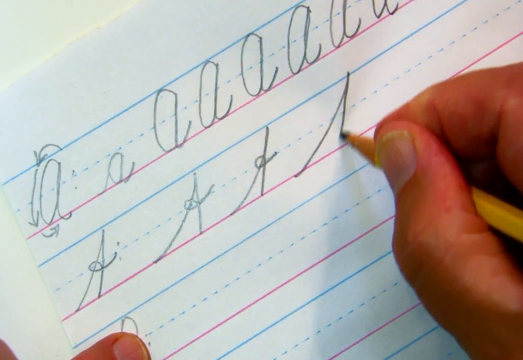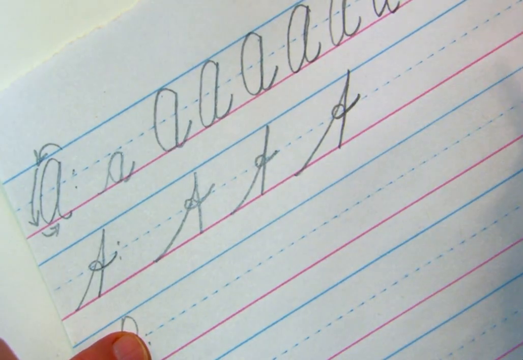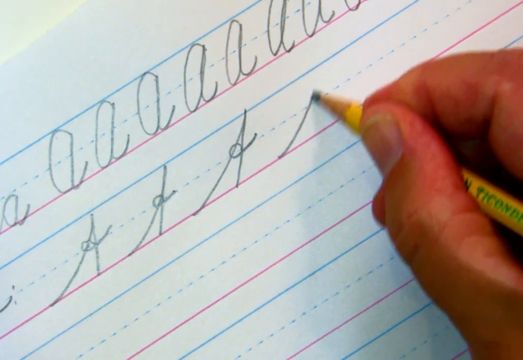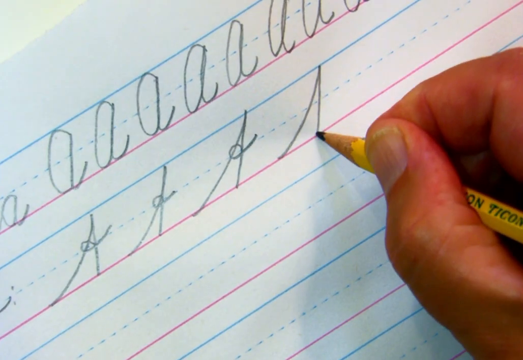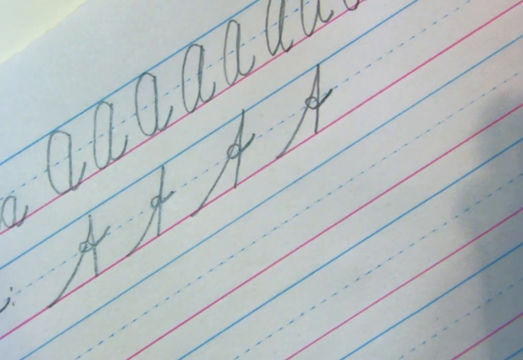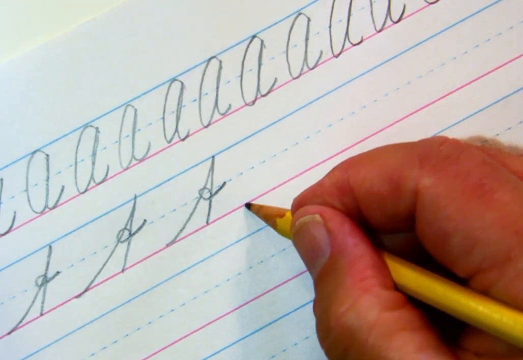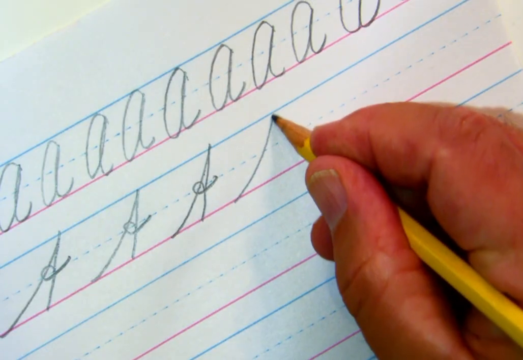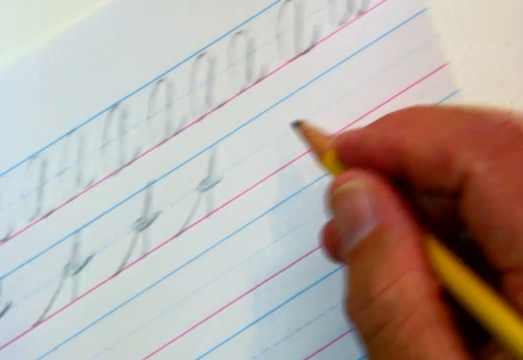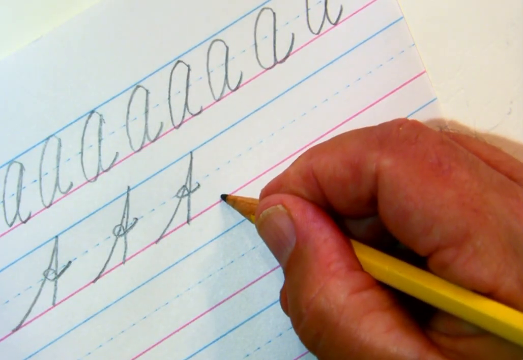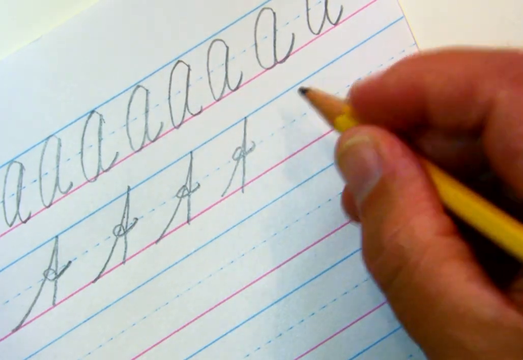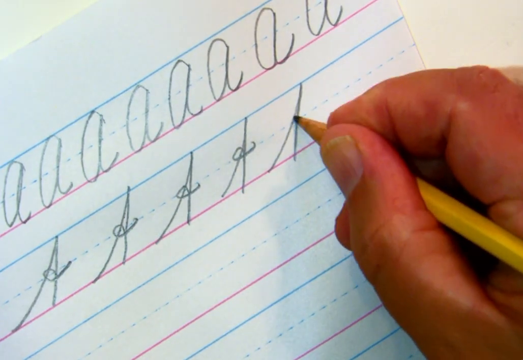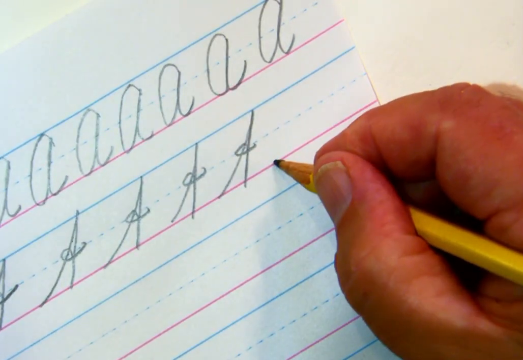Kite string, slant, retrace, loop. And we're going to keep making those. And again, either A, whichever one you want to make, you now have a choice. And I'm going to make one more.